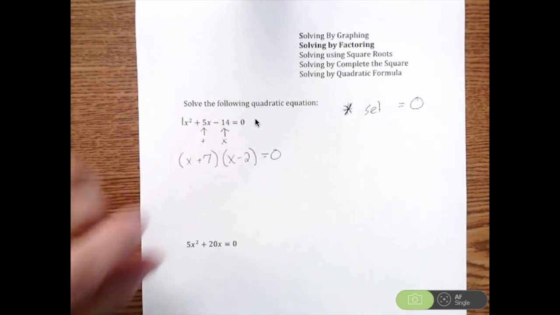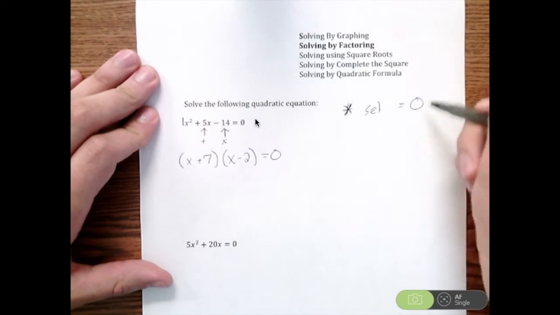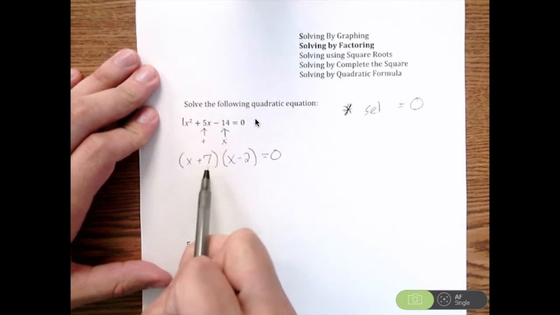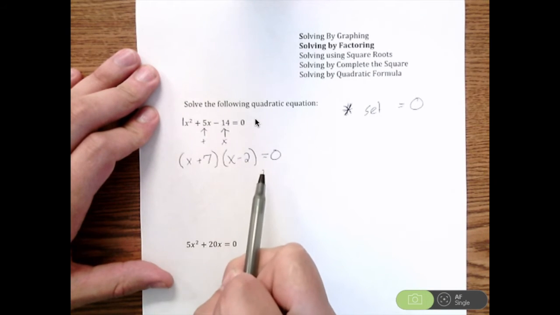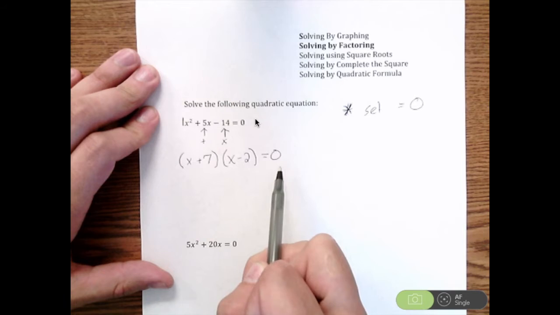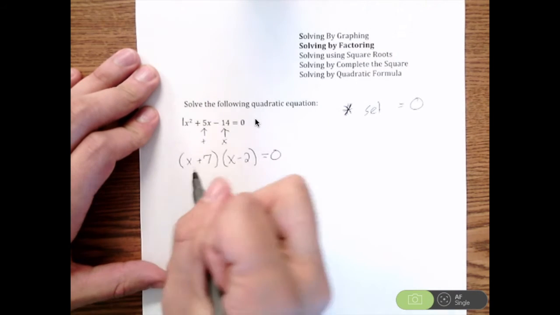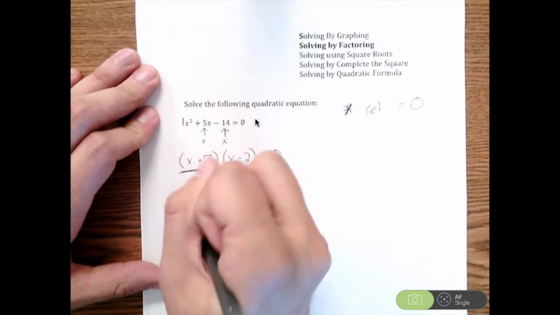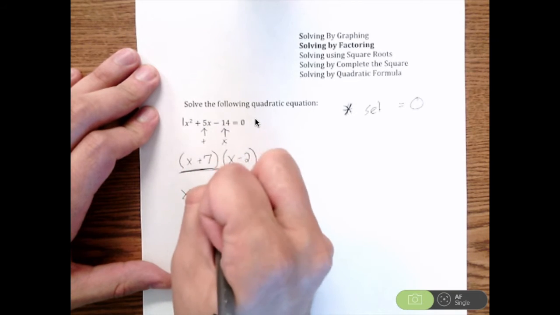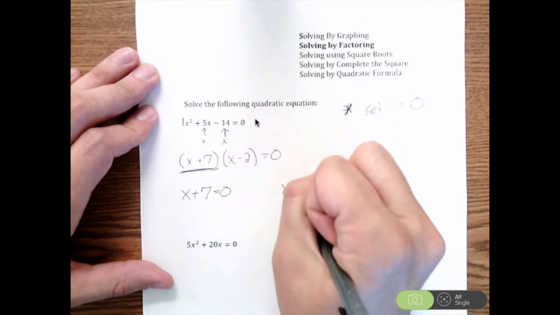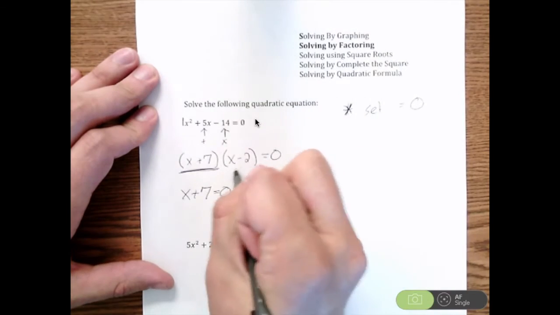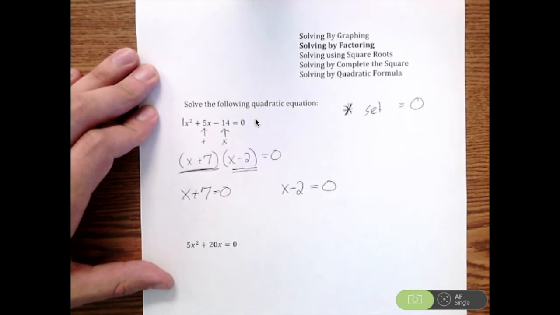Now the important thing about why we want this set equal to 0 is we can use the zero product property now that we have these factors. We take each factor and set it equal to 0 and solve from there. So I'm going to take x plus 7, set that equal to 0 and solve, and I'm also going to take x minus 2 and set it equal to 0 and solve.